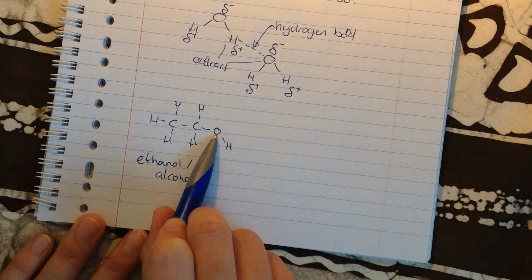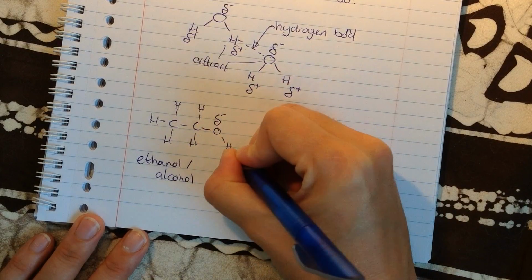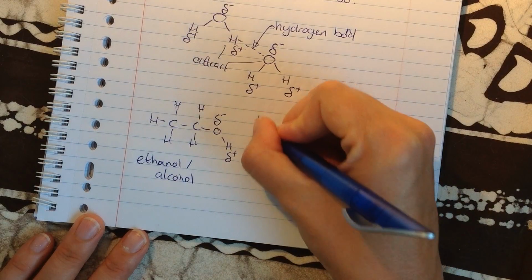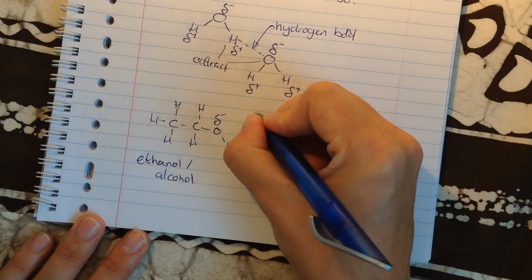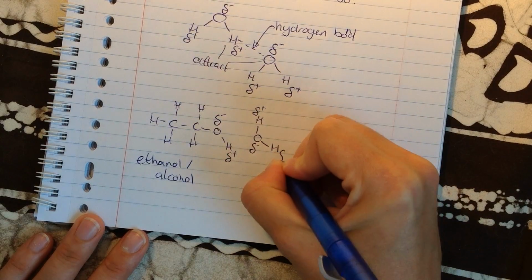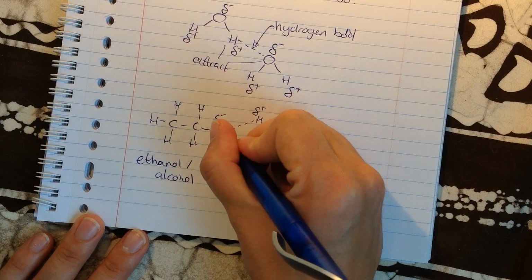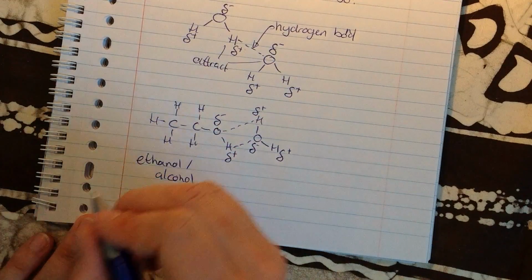It's only the HO bond. Delta minus, delta plus. So I'm just going to add a water molecule again. I'm just going to draw it in a different angle. Minus, plus, plus. And those two attract again. So those are my hydrogen bonds.